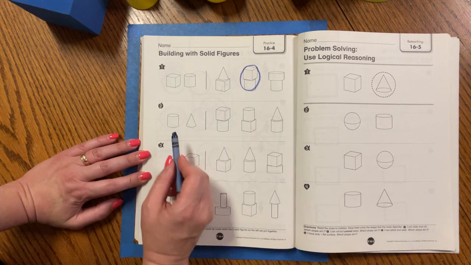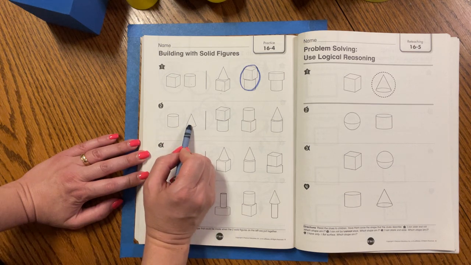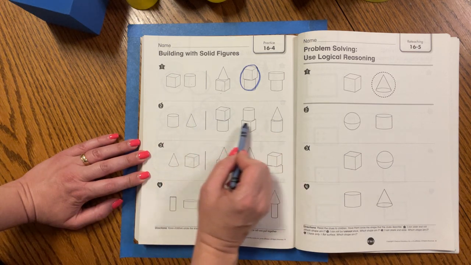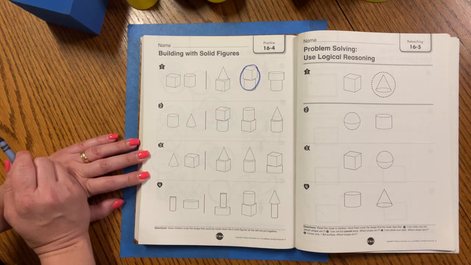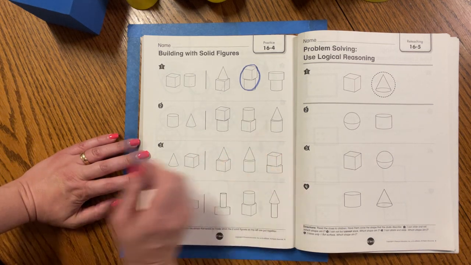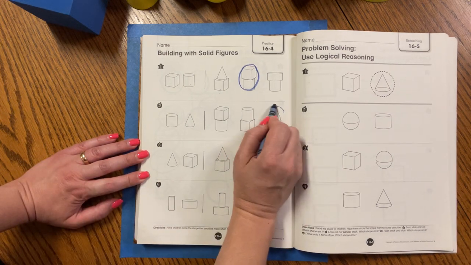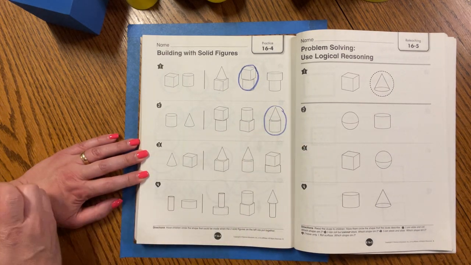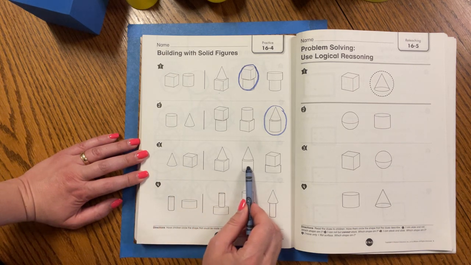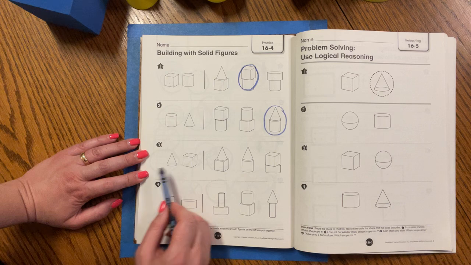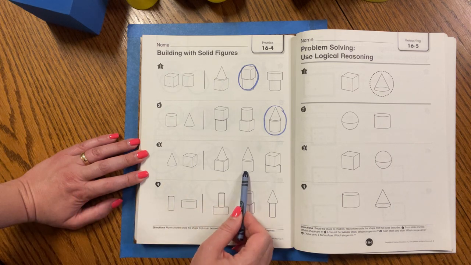All right, let's see. A cylinder and a cone. Which figure would look like the cylinder and the cone stacking? Is it 1, 2, or 3? It's 3. Good job. All right, if I had a cone and a cube, which figure could be made with a cone and a cube? 1, 2, or 3?